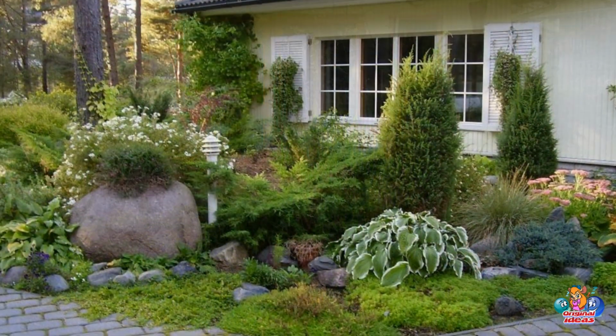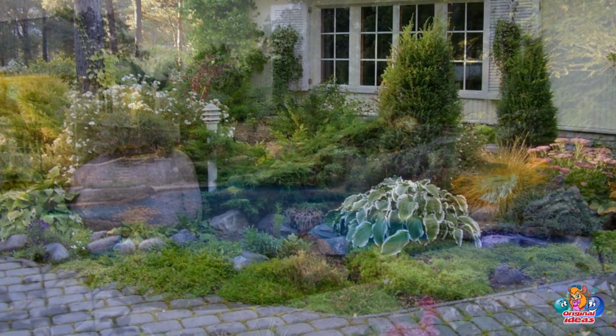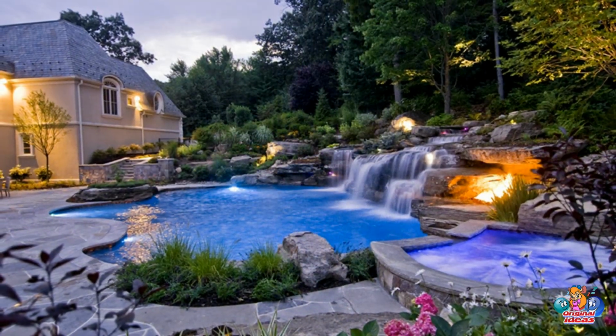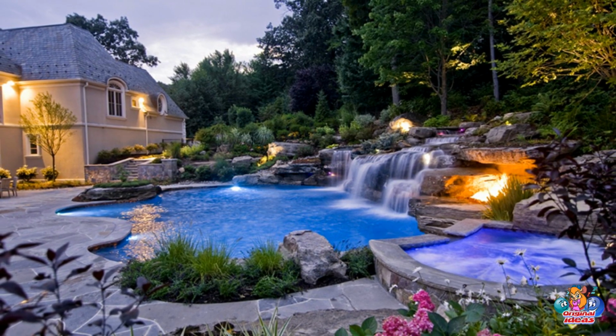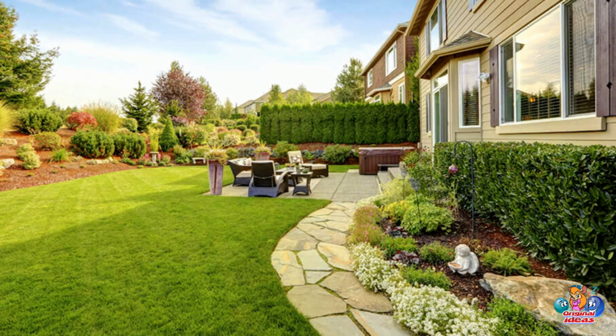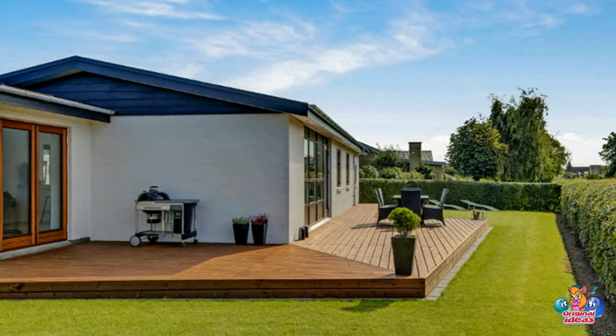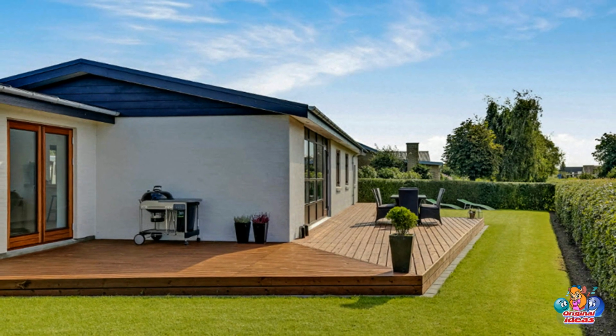Paths and playgrounds. Undecorated parking spaces and paths between separate sections of the yard look rather ugly. They look like trampled lawns. Platforms and paths paved with various materials look much more original.